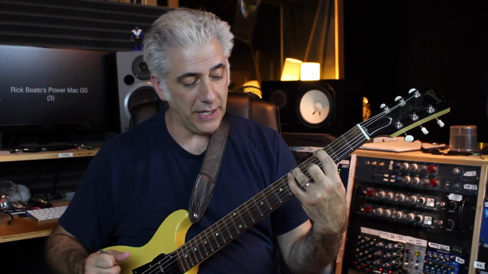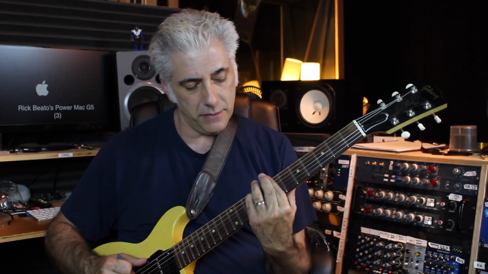Don't forget, you can use suspended chords as spread triads. You can use Lydian chords. I did a G sus4 to G major spread triad. So that progression I did.